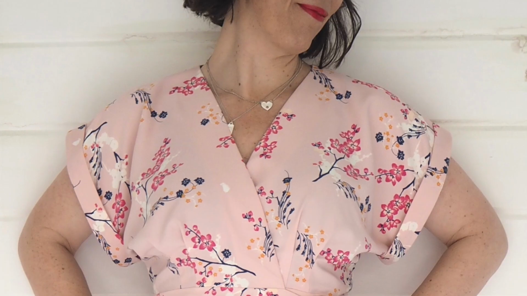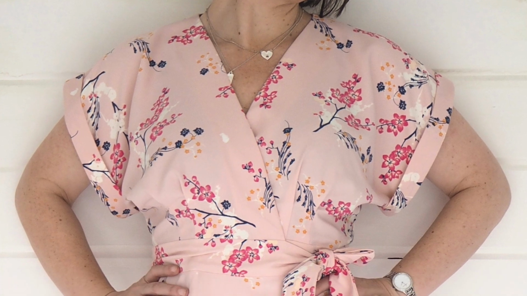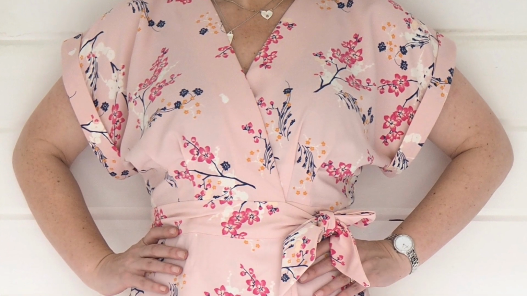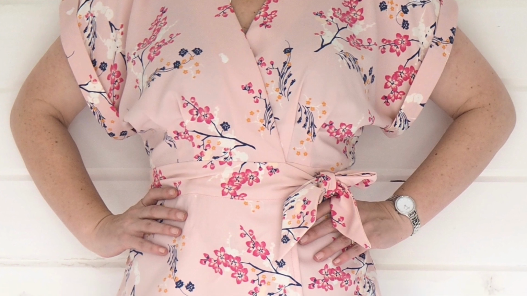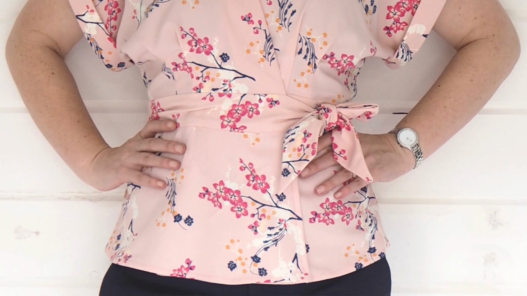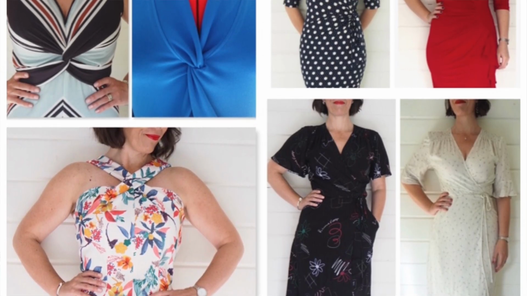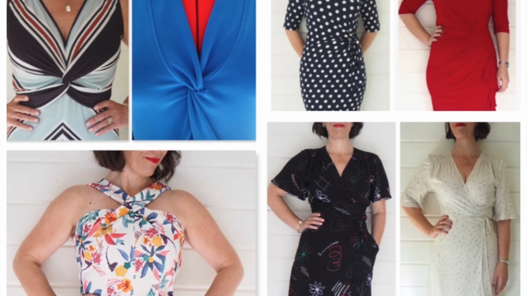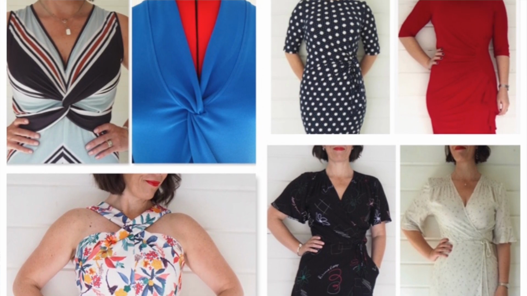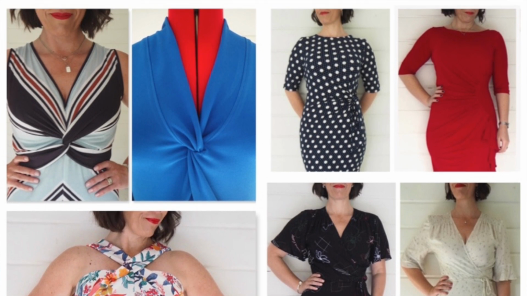And then the last example I have to show today is the top I'm actually wearing. So this is my little kimono style wrap top, and I used the slash and spread method in order to open up below the waist, so to give myself this little peplum. So hopefully what this video is showing is that you can use the same technique, just slightly tweaked for each variation, and you can come up with many designs.